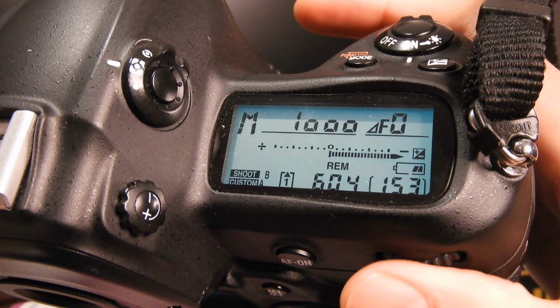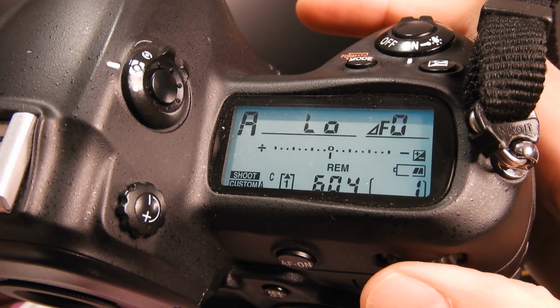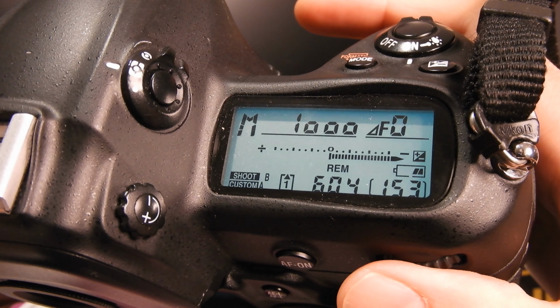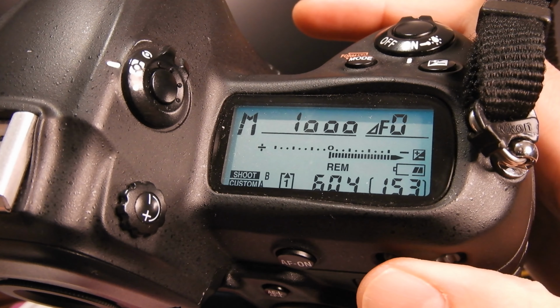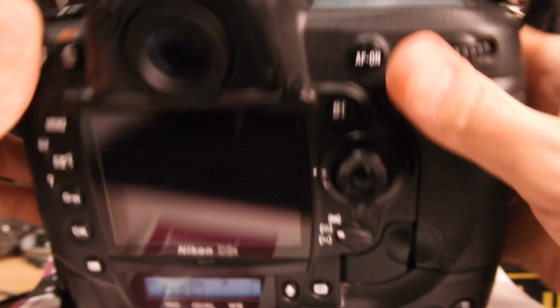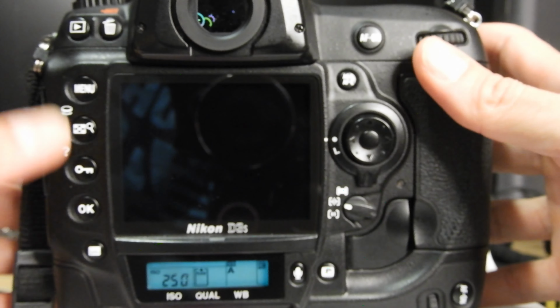Now you see the aperture priority and manual modes changing. That's because of the extended menu bank. Without that, that would not happen.